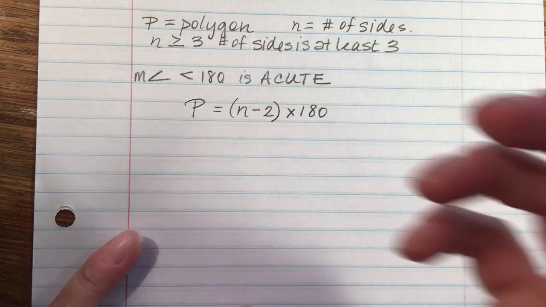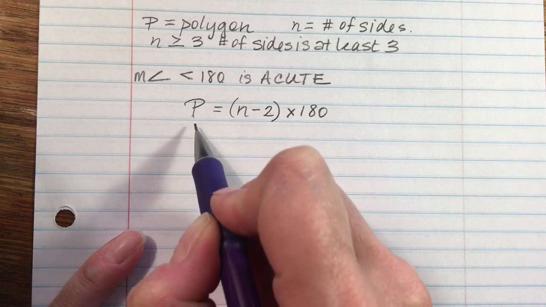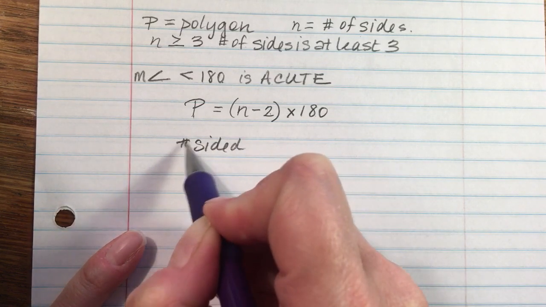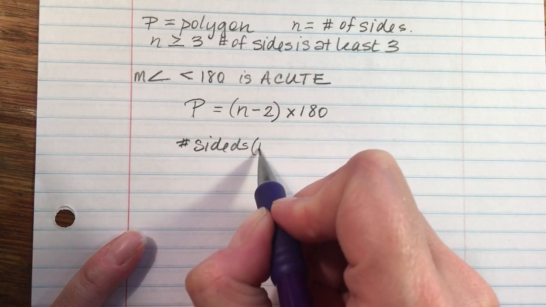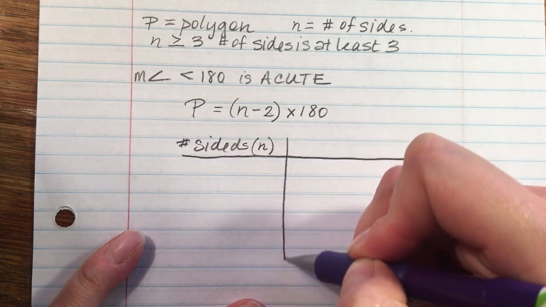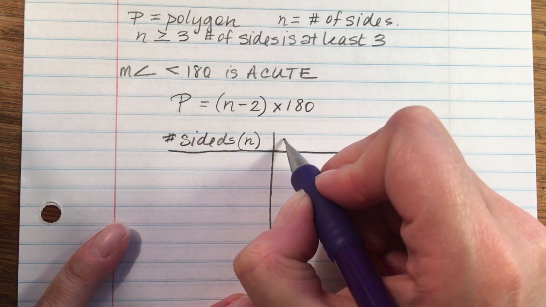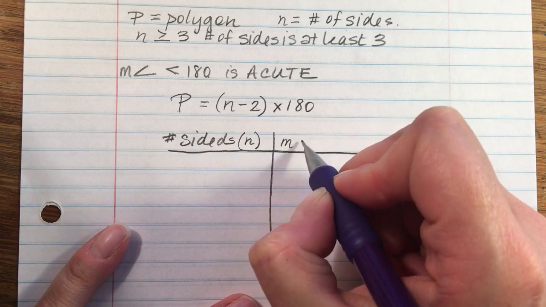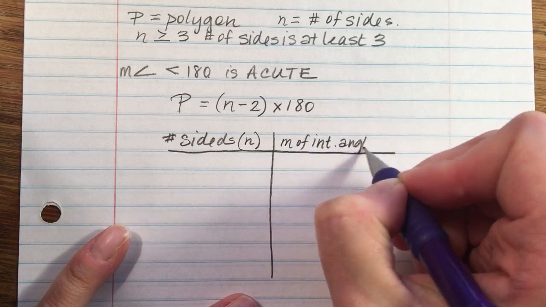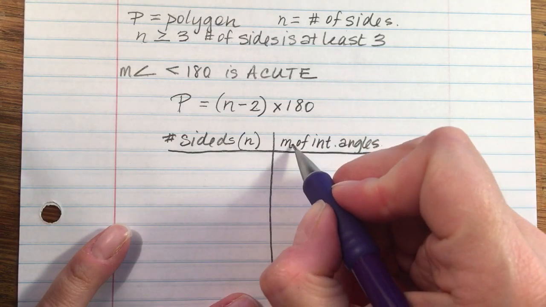So let's make a table. Okay, so let's come up with first a triangle, right? So I'm going to make a table that says sides, number of sides, and that's what we're calling n. All right, and then we're going to have the measure of interior angles, right? And that's really the sum. So it's the sum measure. I just kind of put an M there.